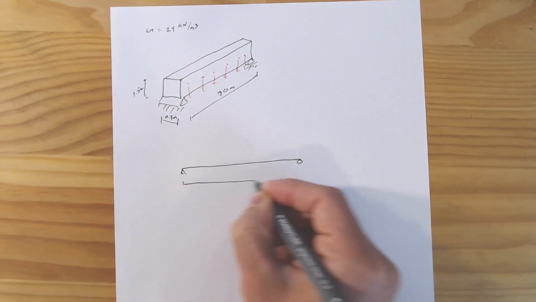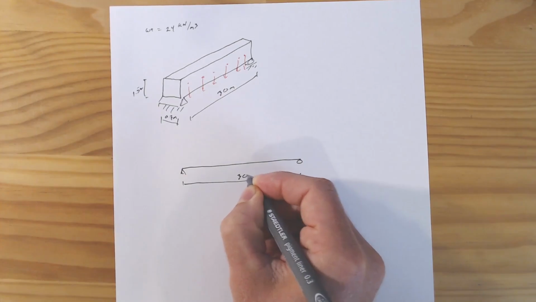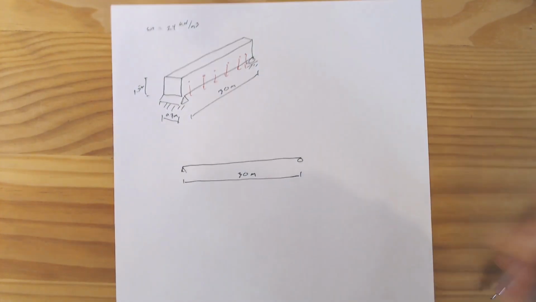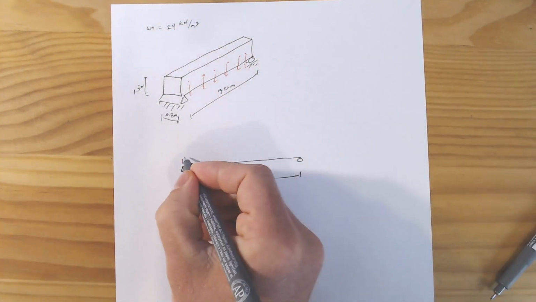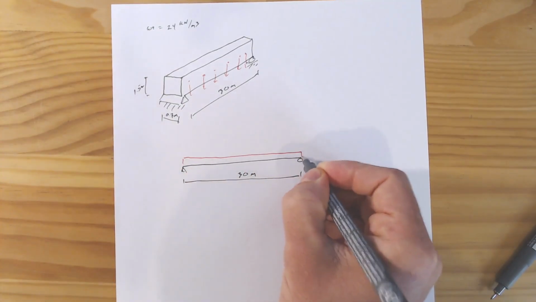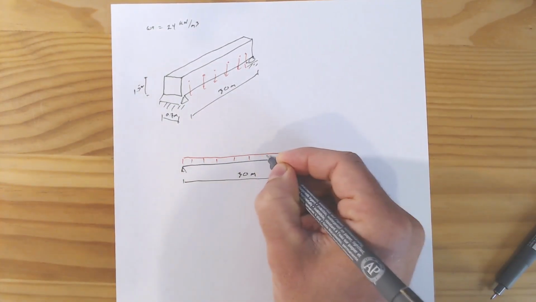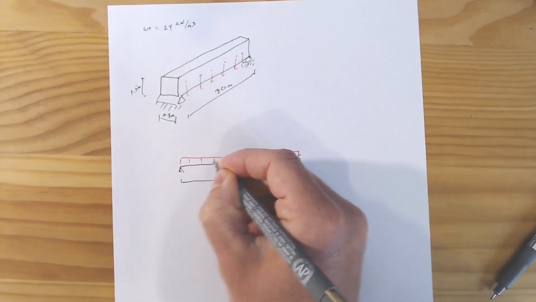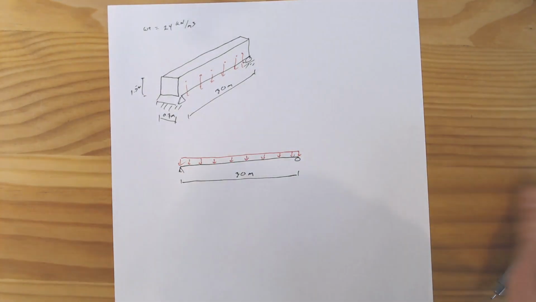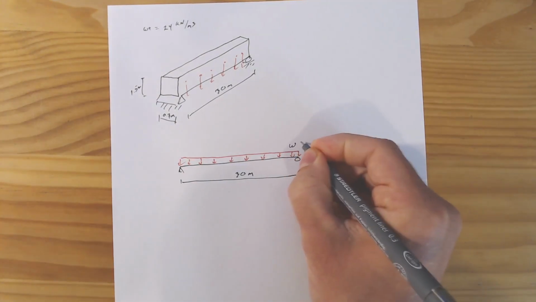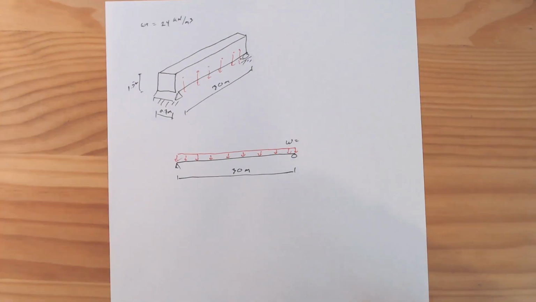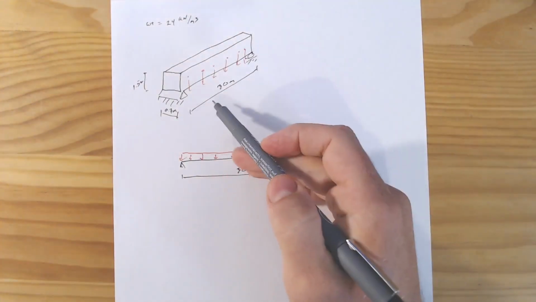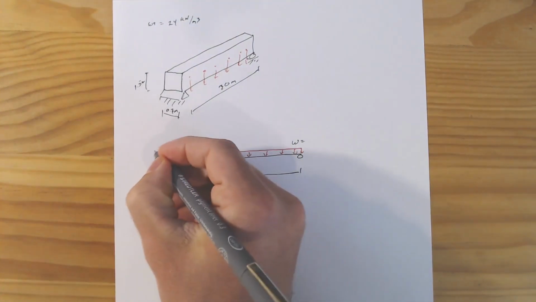So our free body diagram would look something like this, where we're simply supported. We know the span is 30 meters, and we know we have some uniformly distributed load, and that's going to equal W. So right away, we're about halfway through the problem, and we haven't done any math. We've just thought around, okay, this is what our structure is. This is the end goal for our free body diagram.